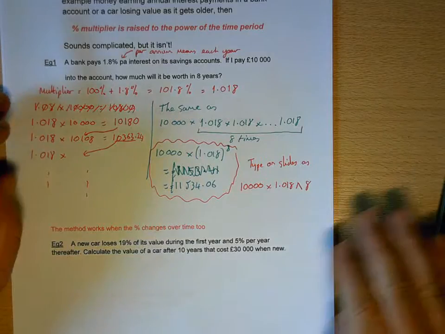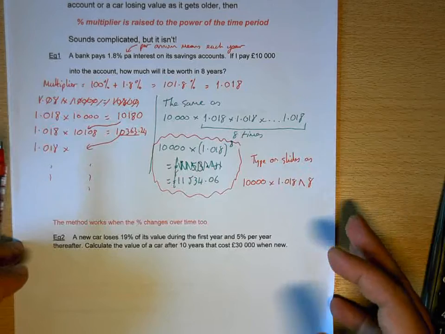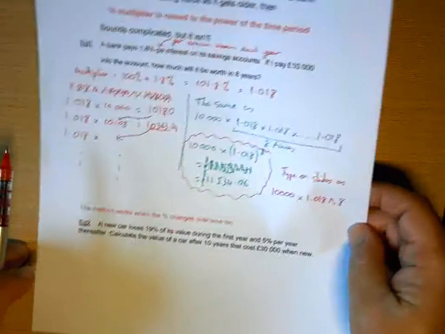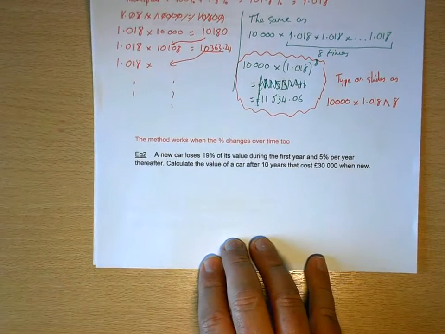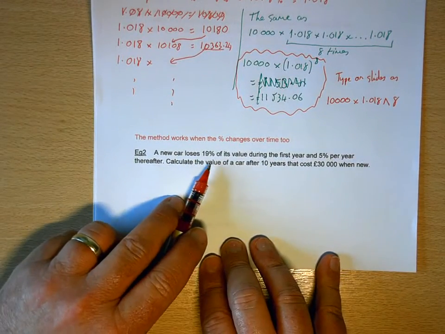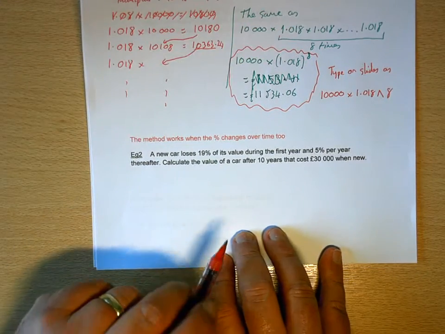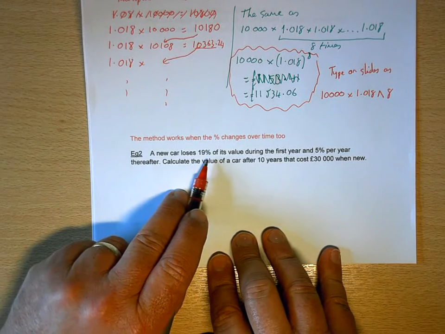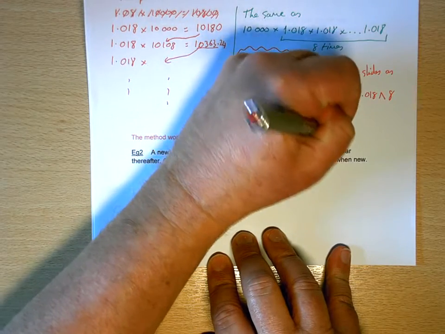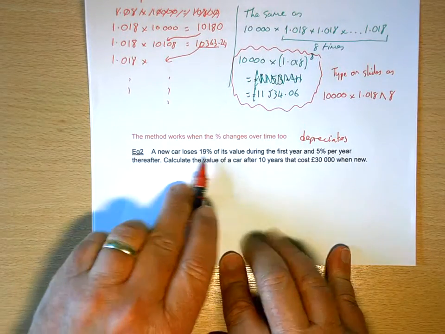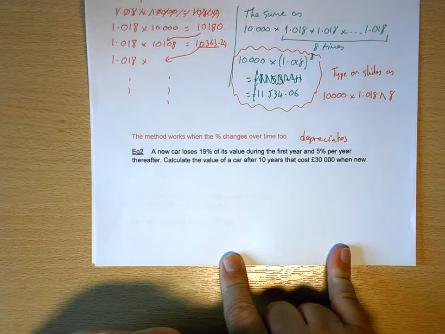Now, it also works with a decrease, so it's the same sort of thing again. So a new car loses 19% of its value during the first year and 5% of its value thereafter. So this is loss. Sometimes it's called depreciation. So it might say here a new car loses its value, or it might say it depreciates by 19%. It means the same thing.